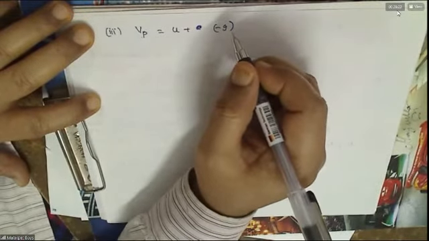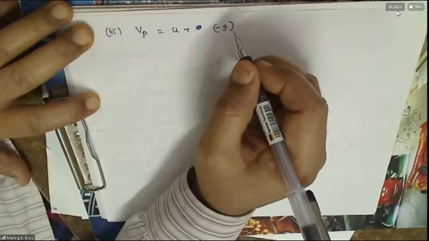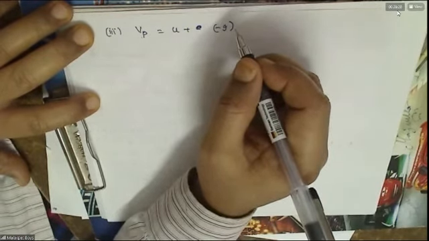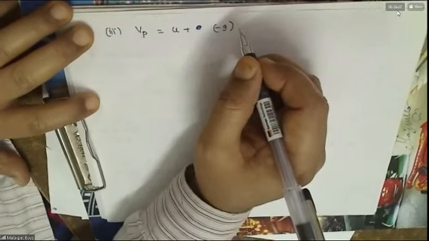While going, what is being asked? The speed of projection. Next is the velocity of the ball while passing through point P. You can take either T1 or T2, your wish.